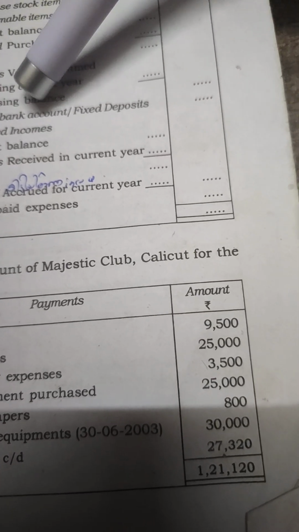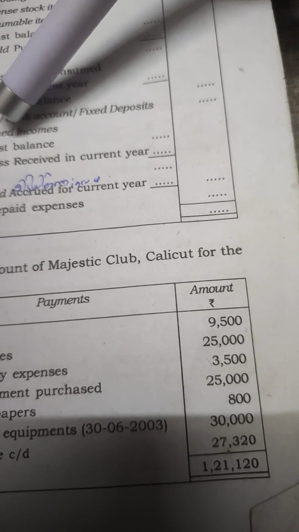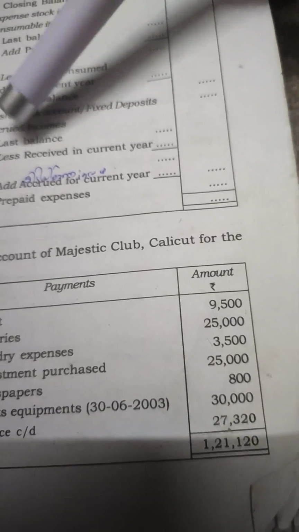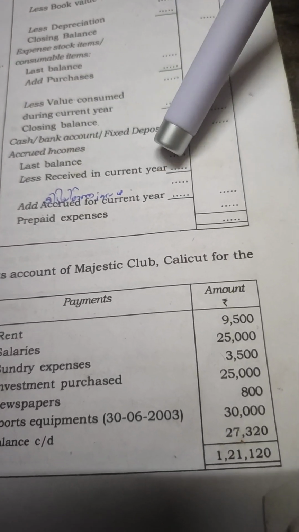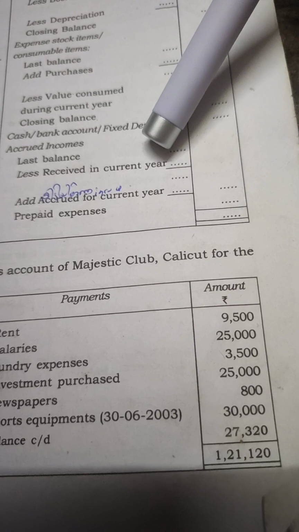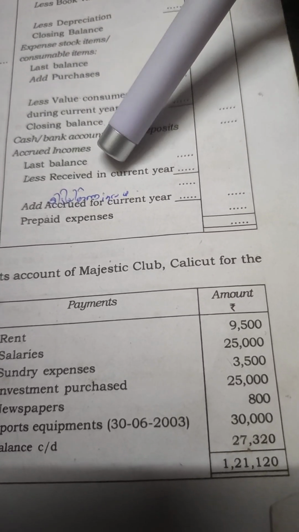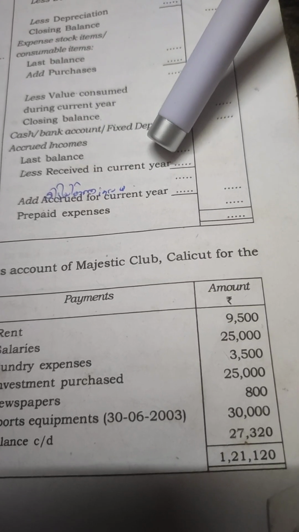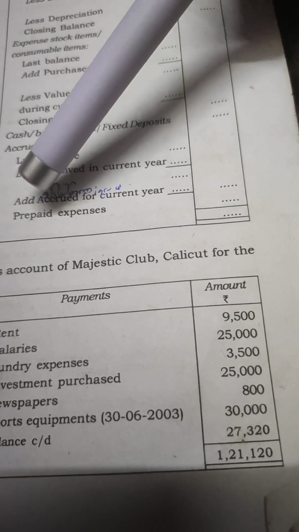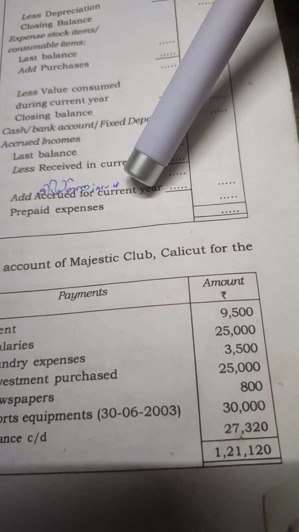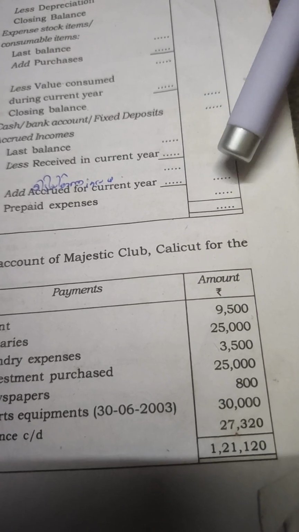Then the cash, bank account, and fixed deposits. Accrued income, earned but not received. The last year's balance received in the current year: any income received in the current year, we have to deduct, because it is related to the previous year. We have received the income in the current year only. We have to deduct that item. Then accrued income for the current year, that we have to add. The total amount should be shown in the amount column.